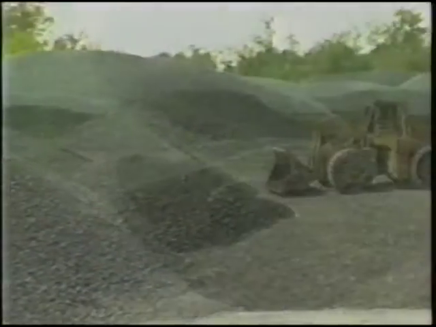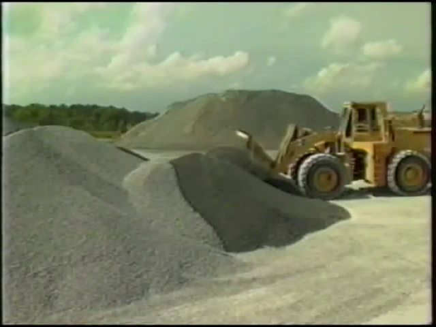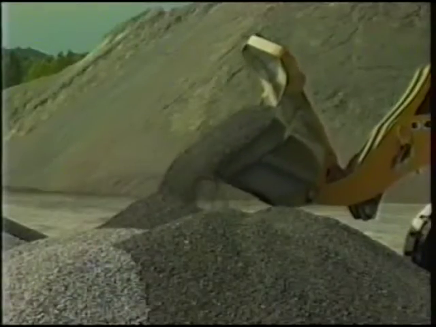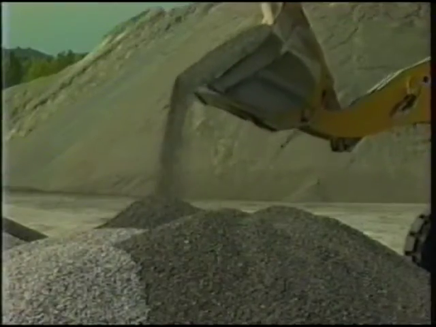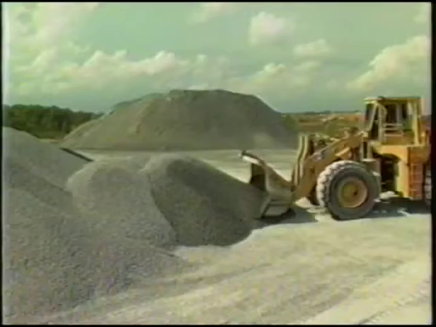This is an example of good technique. Note how the trucks unload into side-by-side piles. Then the loader is used to mix the small piles, blending the aggregate. This helps prevent or minimize segregation. Notice that the loader bucket is above ground level as it enters the pile.